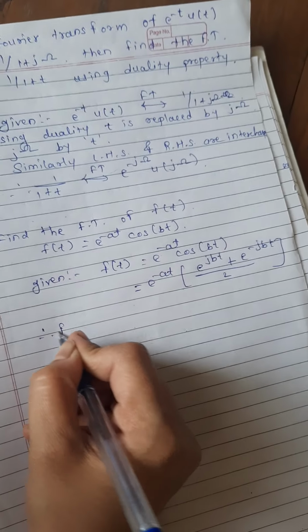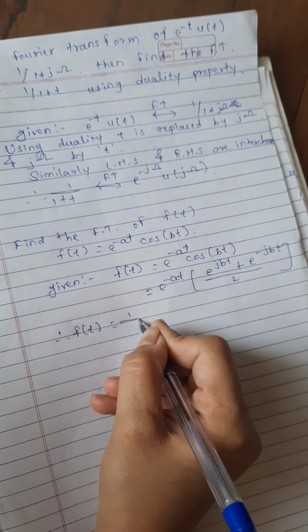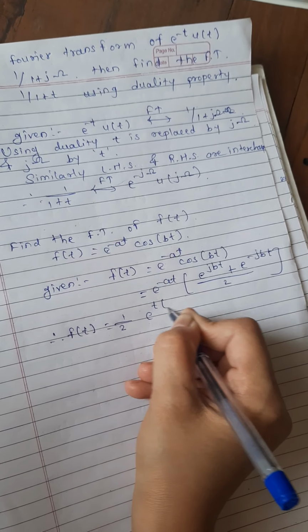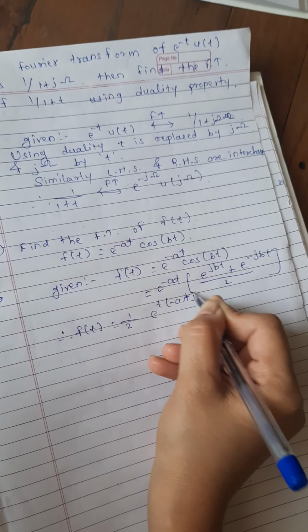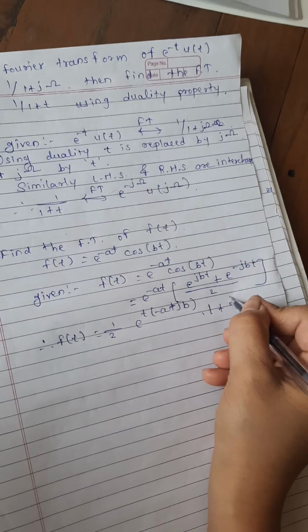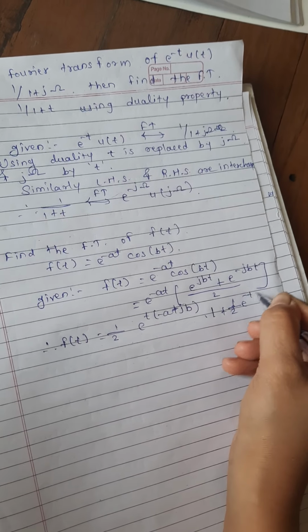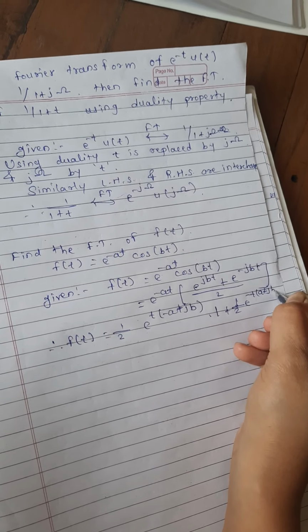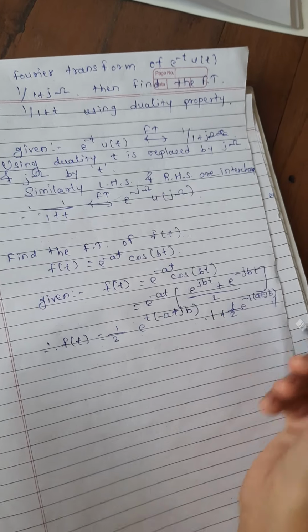So f of t is equal to half of e raised to minus t a minus jb into 1, plus half into e raised to minus t a plus jb into 1.